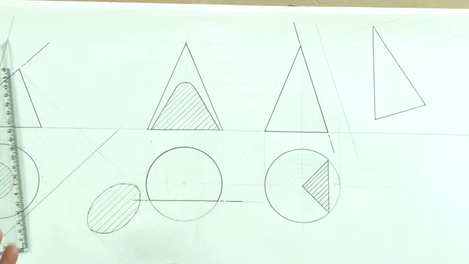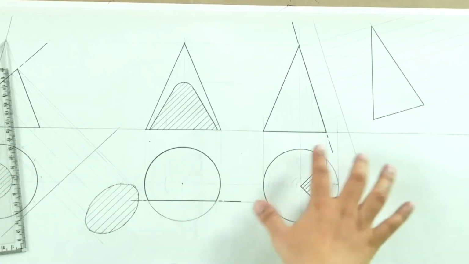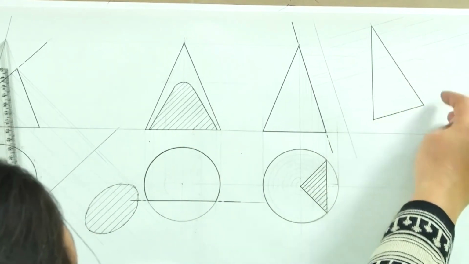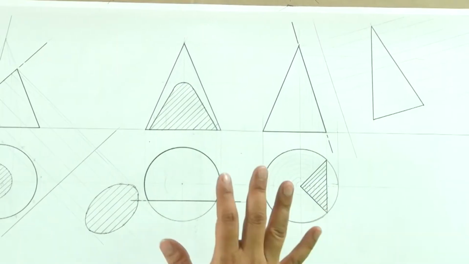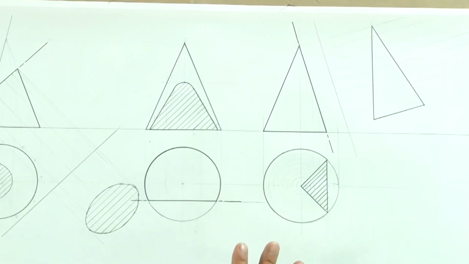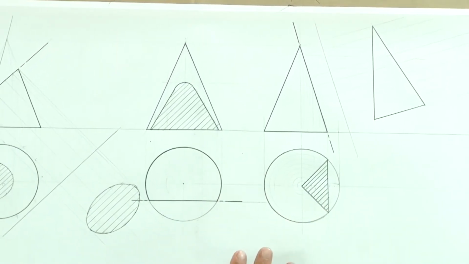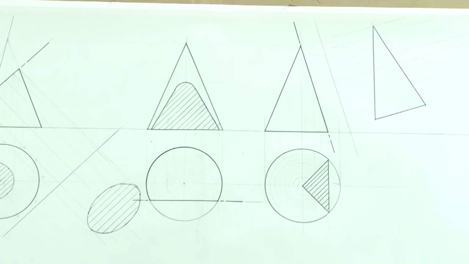Sometimes both the methods can be used, sometimes only one of the methods could be used. So, we will shade this one also, and this is how we will derive the sections of right angled upright cones.